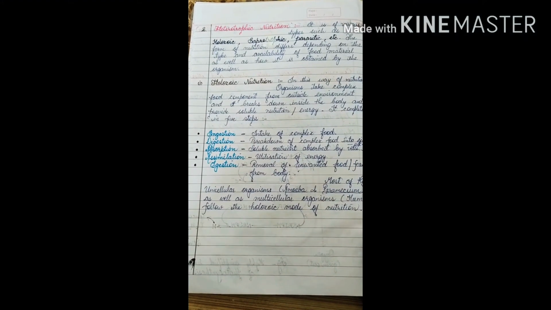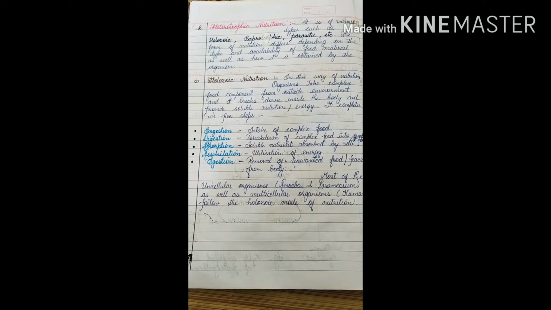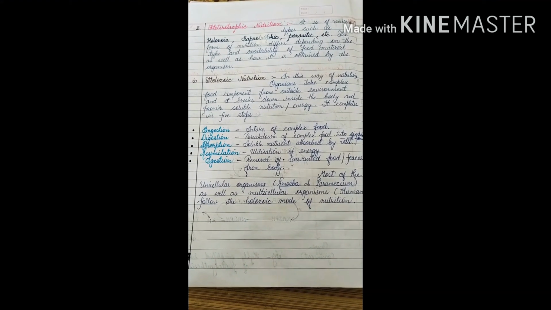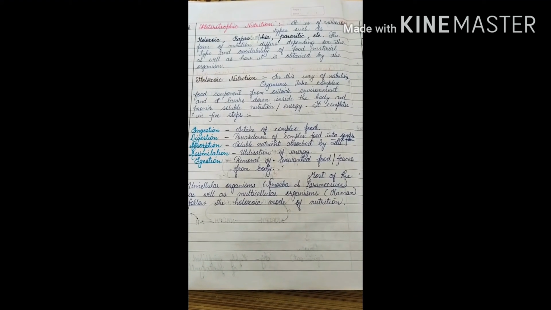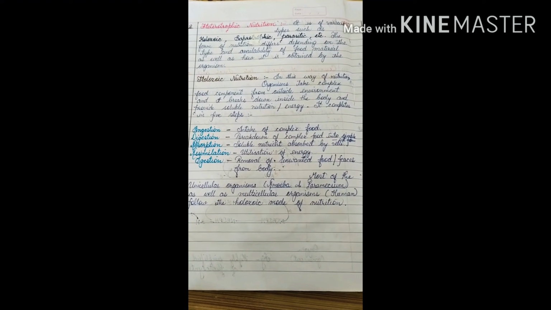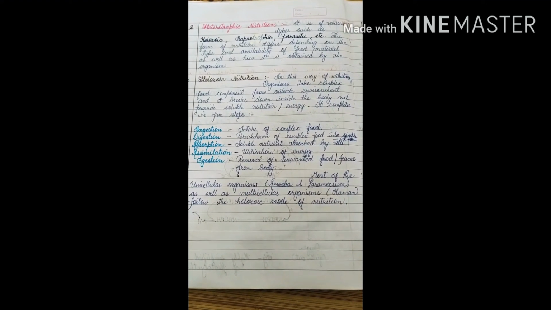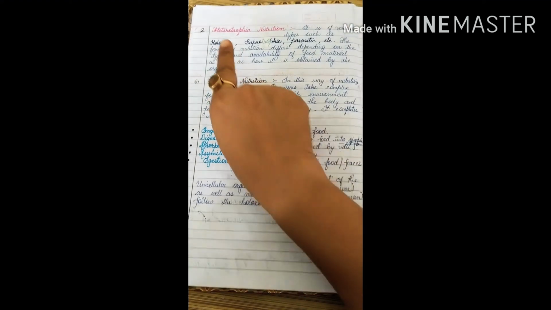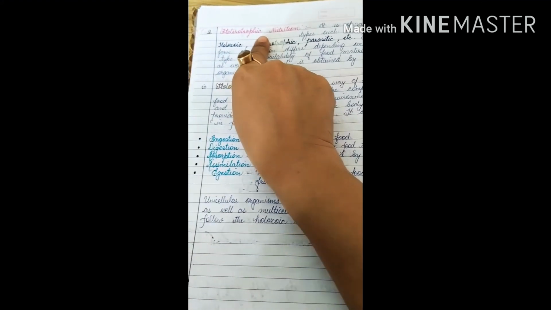Today we are going to start our new chapter, Lesson 2, Nutrition in Animals. Children, in animals and in plants, in both of them, nutrition occurs. You know it. In plants, the mode of nutrition is called autotrophic nutrition. You know it better. Then, in animals, the mode of nutrition is heterotrophic nutrition.